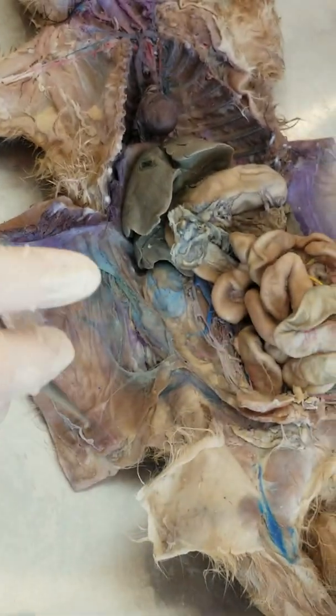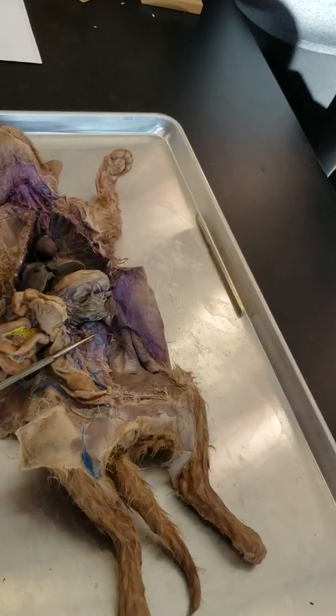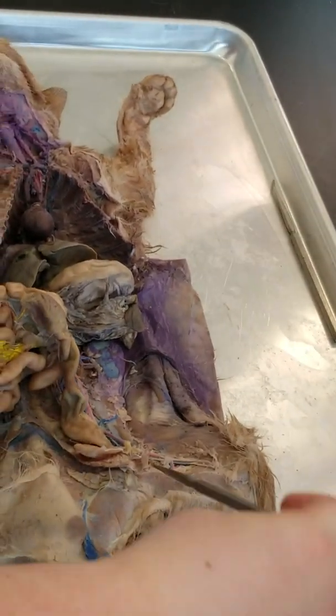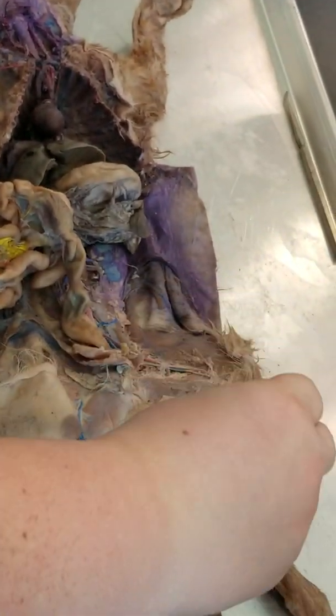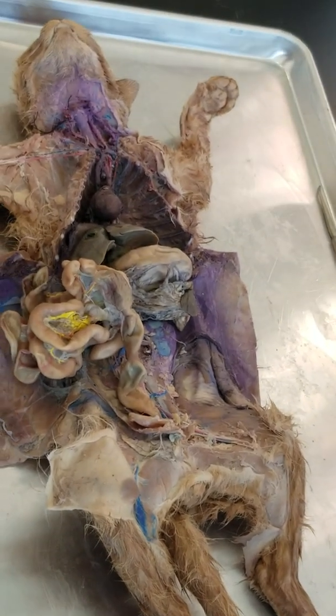Okay. Everybody good on that? Okay, that's the gonadal or the ovarian, and then these down here are the sacral that go right down the middle. Okay. Good?